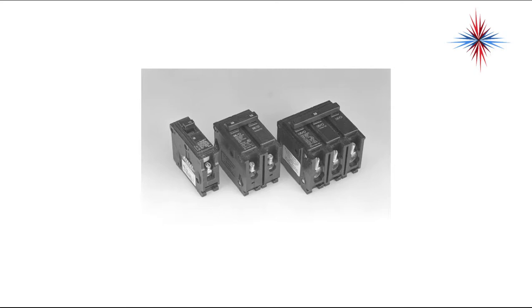This is an example of a single pole, a double pole, and a triple pole breaker. The single pole is going to be 120 volts most often. The double pole is going to be your 240 because it actually connects to L1 and L2. And your triple pole you will only see in a three-phase circuit and a three-phase panel.